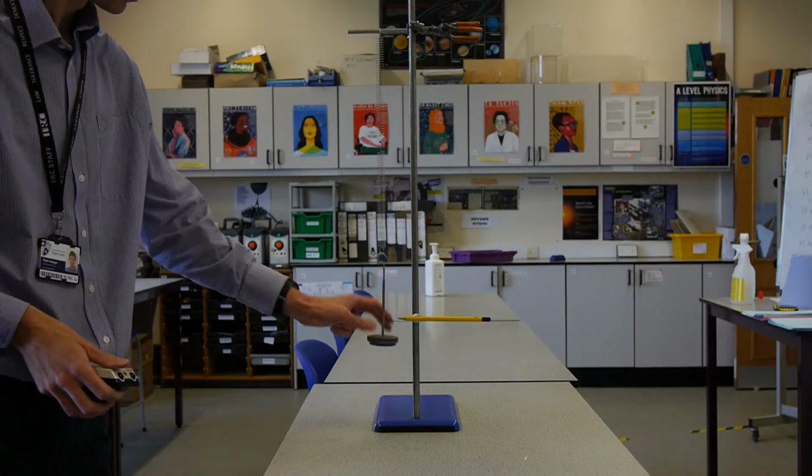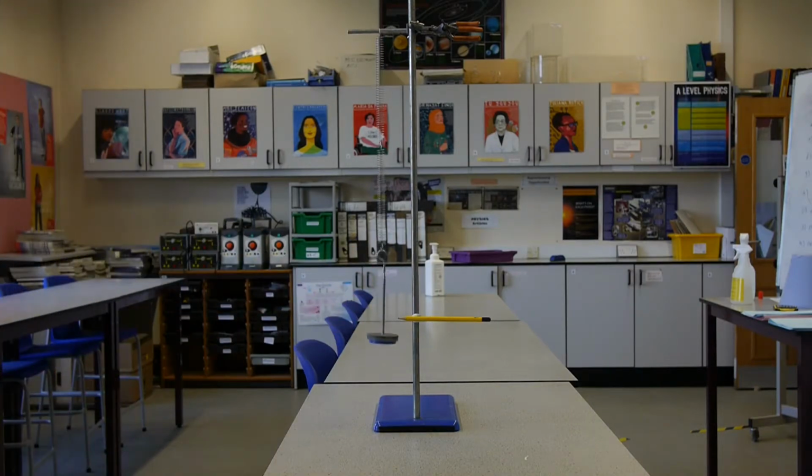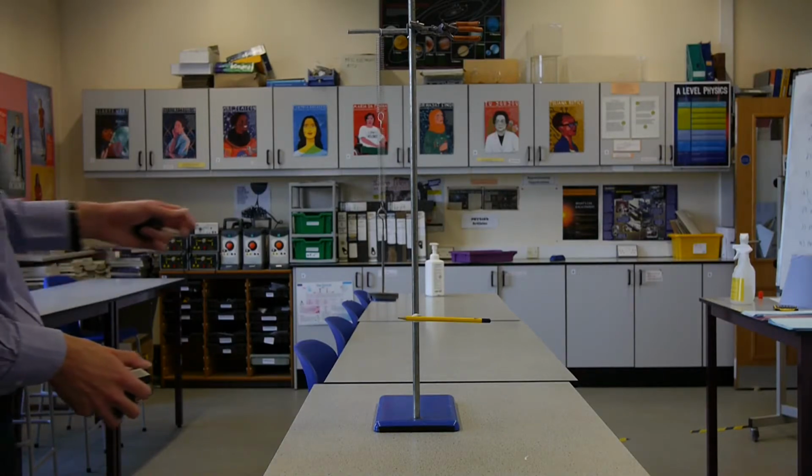To begin with, we can just get used to watching the oscillations for a while, and then we're going to count ourselves into the first oscillation and measure the period. So here we go. We're going to start as it goes down through the center of an oscillation. 3, 2, 1, start. 1, 2, 3, 4, 5, 6, 7, 8, 9, 10. And there you go, we count the oscillations.